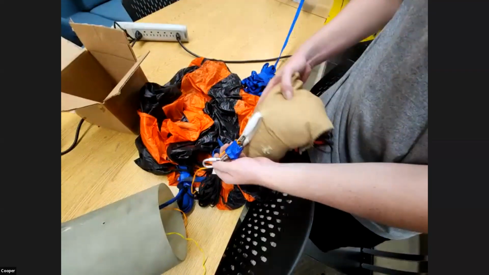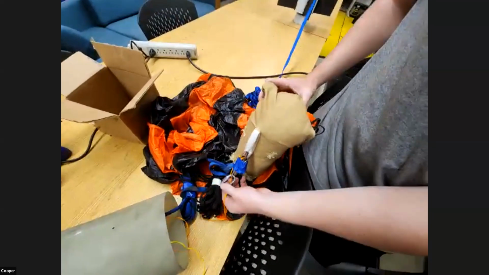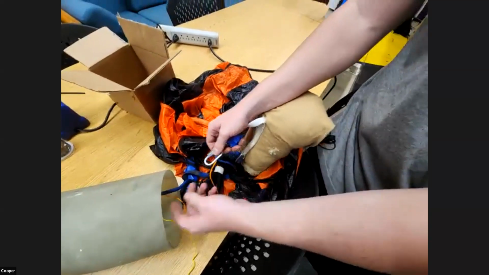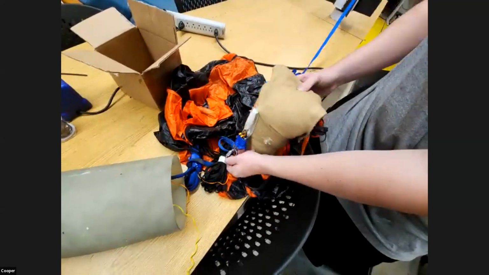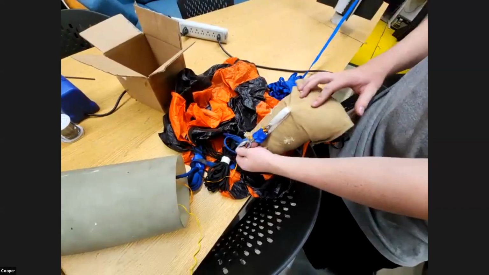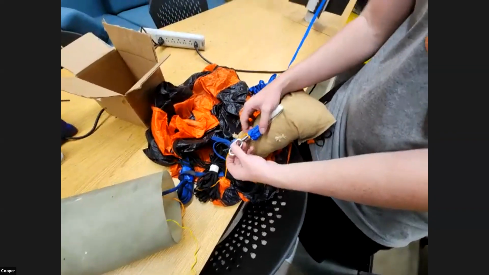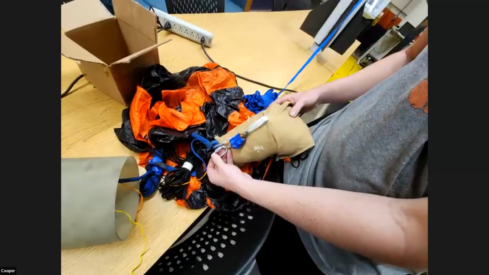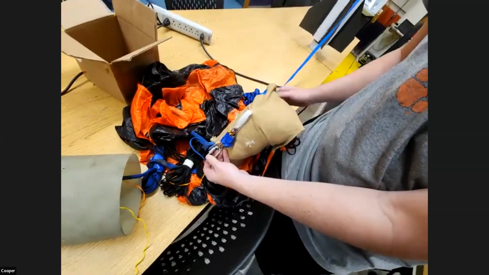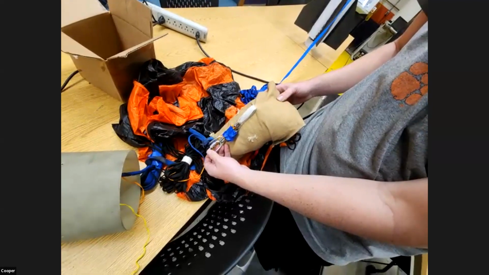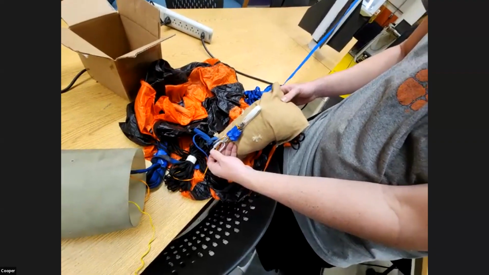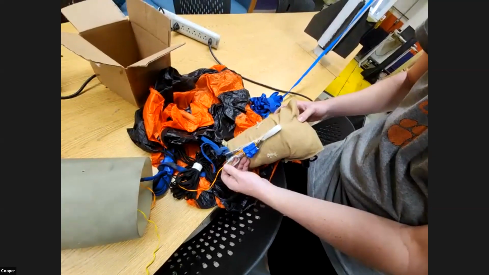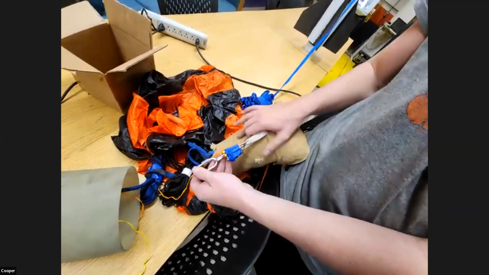So this is our main chute right here, and it would be connected to the E-links, connected to that bolt, holding down the main parachute for a delayed deployment. And that D-link being the smaller one, all that will hold back is the bag, correct? That's not going to hold the weight of the entire rocket. No, just the bag, yes. Gotcha, okay.